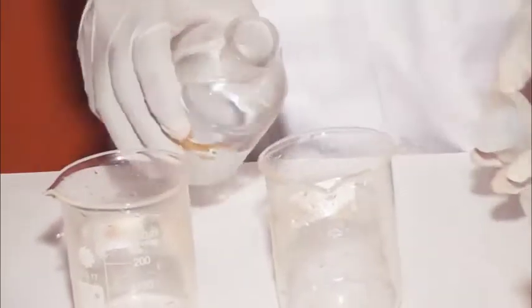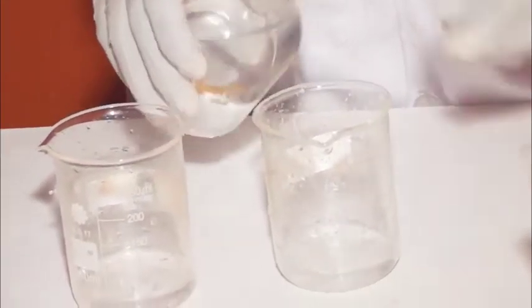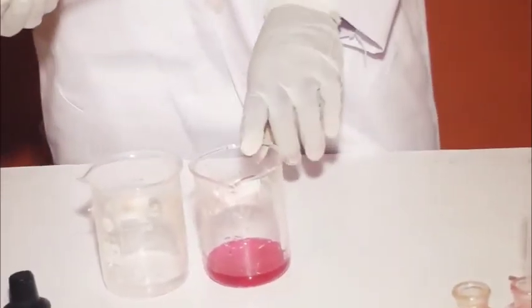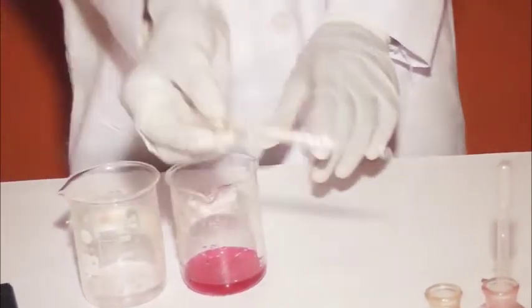And for base, you pour a little of the base. You drop a little of phenolphthalein into the base. Wow. As you can see, it changed to color pink, which means that phenolphthalein in a base changes to color pink.